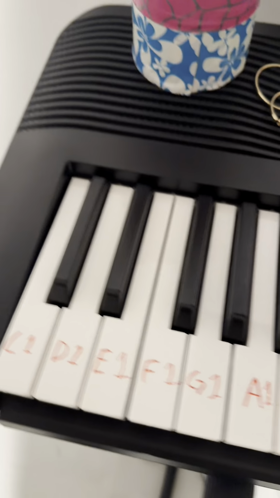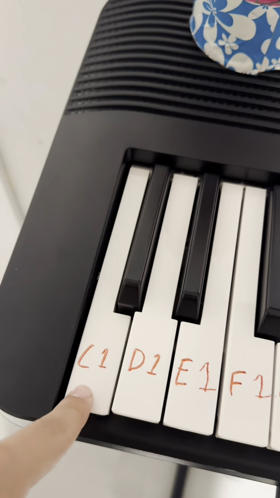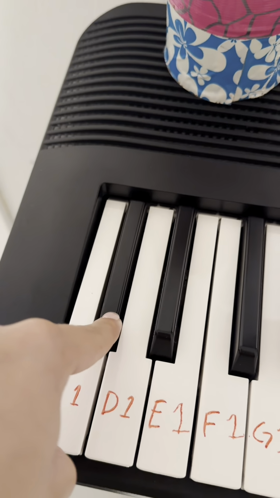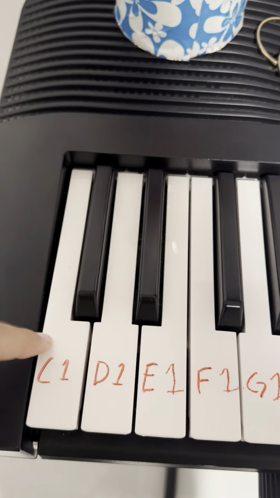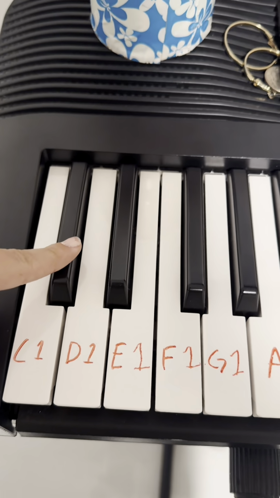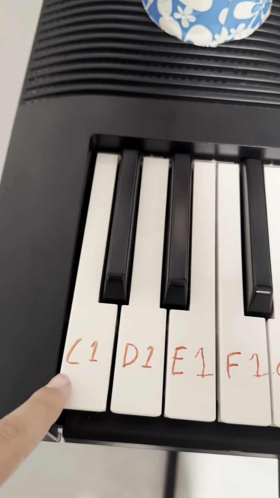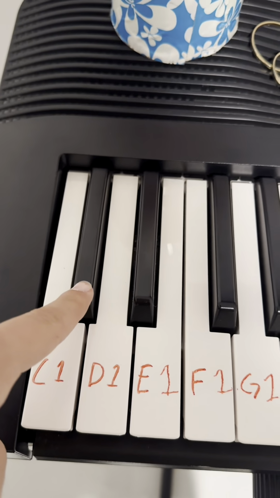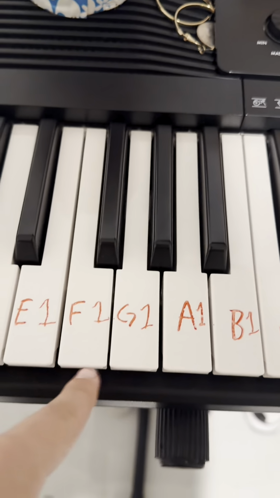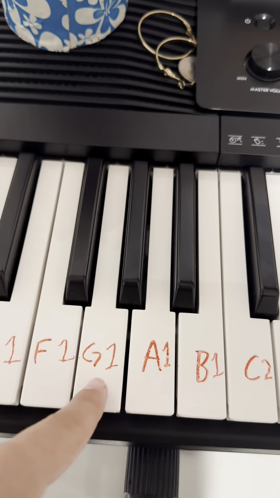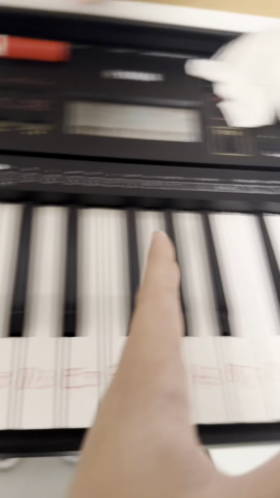So, okay, when you go up, let's say you start at C, and you go up to this black one, you're going to call it C sharp, because you're going up to it, so it's called sharp. If you go up to it, it's called sharp of that letter. So, I don't know if this makes sense, but this one is C, so this one is C sharp. This one is D, so this one is D sharp. This one is F, so this one is F sharp. This one is G, so this one is G sharp. A sharp. And then it's the same, it just repeats for the whole thing.